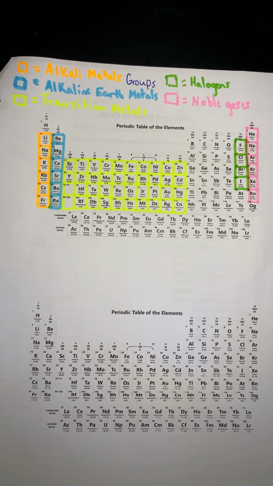The reason that they're called noble gases is because they are extremely stable because they have filled outer energy levels and they don't want to react with things. Kind of like kings and queens wouldn't want to come and interact with the regular people. That's the way it is with noble gases. They don't really want to react with the other elements.